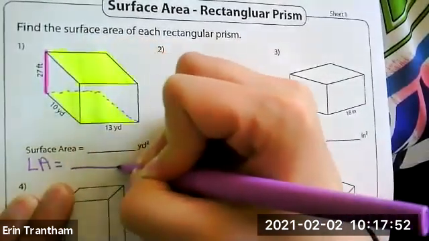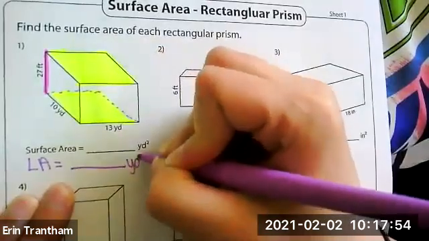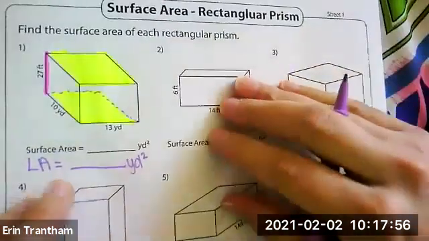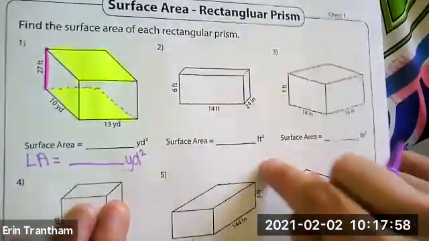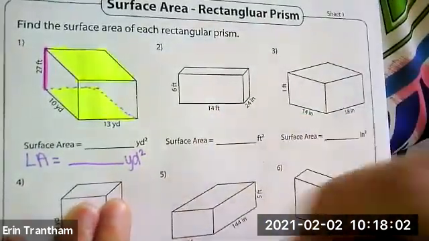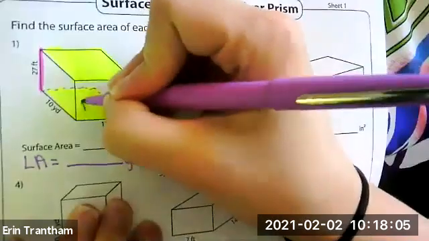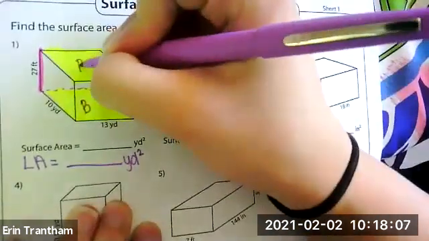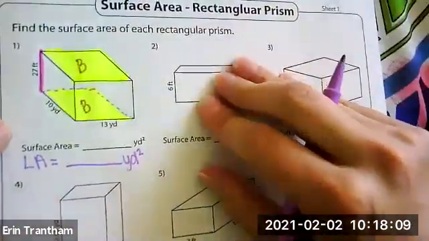And then draw a little line, yards squared. We're going to do that under every single one of them, but I'm just going to do it as I do the problems. Okay, so right here, I'm going to redraw the base.